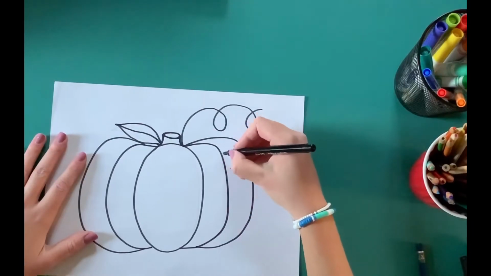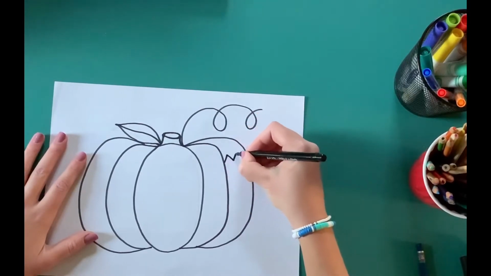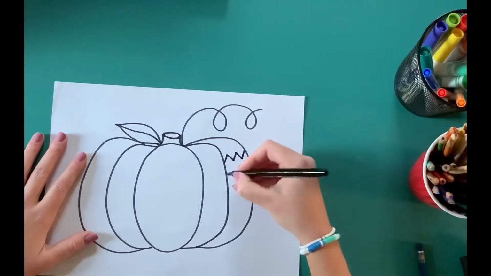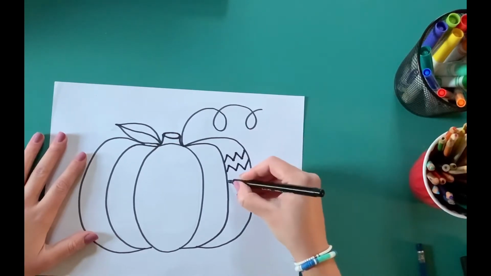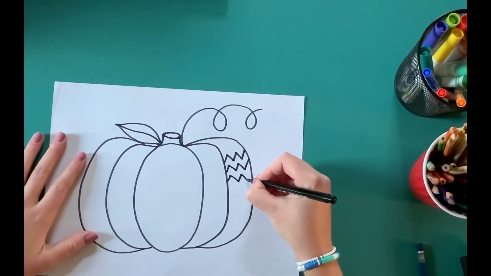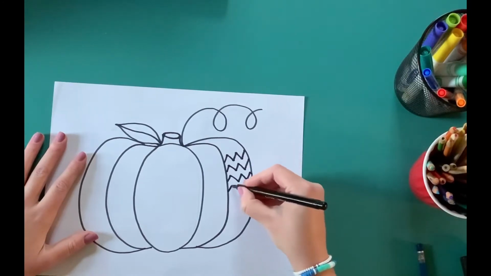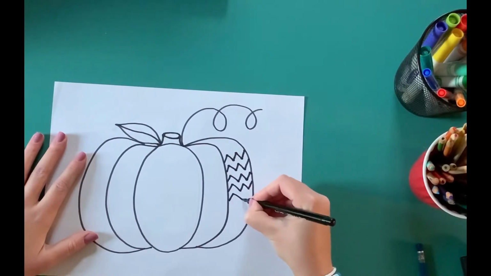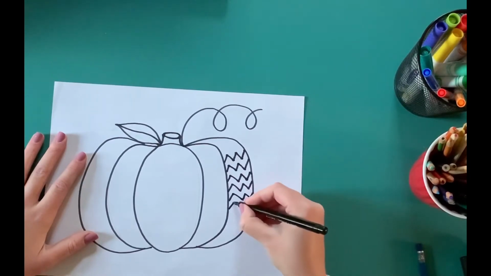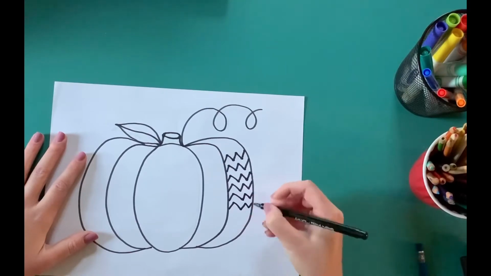All right, so the next thing you're going to do is in those 5 sections, you're going to start to add different types of lines. And remember, we just learned about different types of lines in class. So here you'll see I'm doing some zigzag lines. And as we know, lines can help us make patterns.